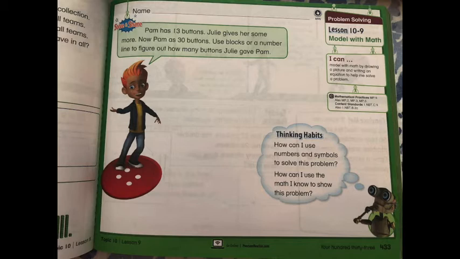It says, Pam has 13 buttons. Julie gives her some more. Now Pam has 30 buttons. Use blocks or a number line to figure out how many buttons Julie gave Pam. Pause the video while you take a minute to try to answer this question on your own. Remember that you can use different models like drawing a picture or using a number line or writing an equation to try to solve the problem.